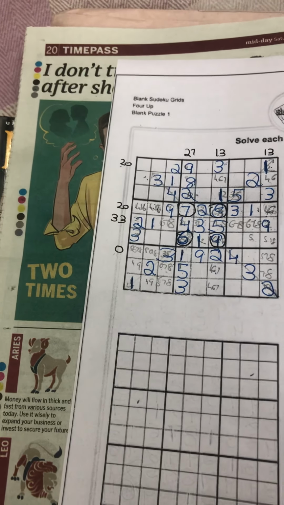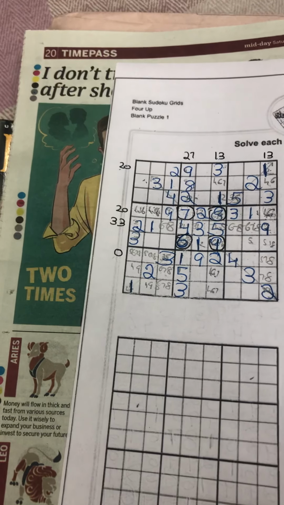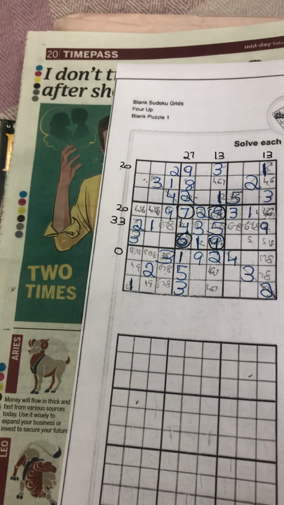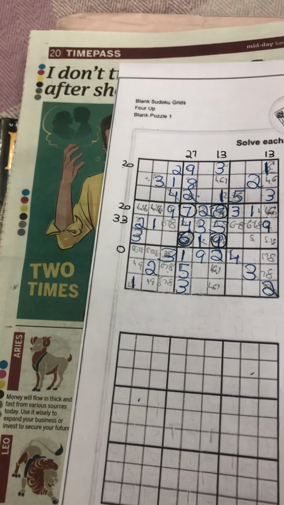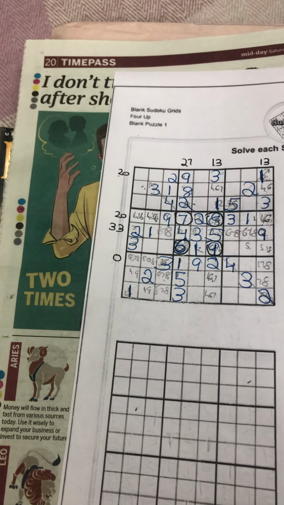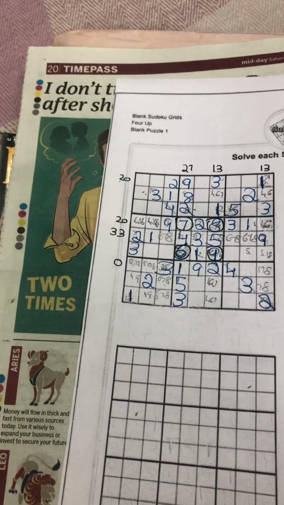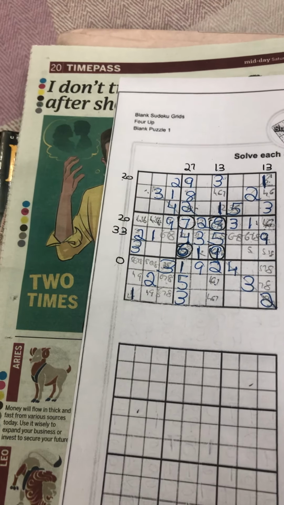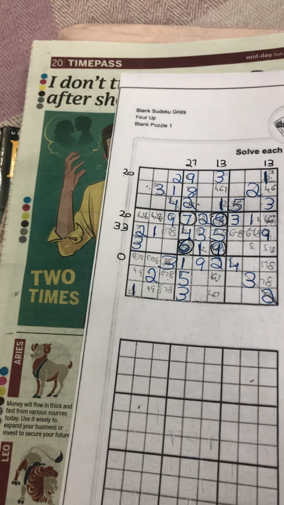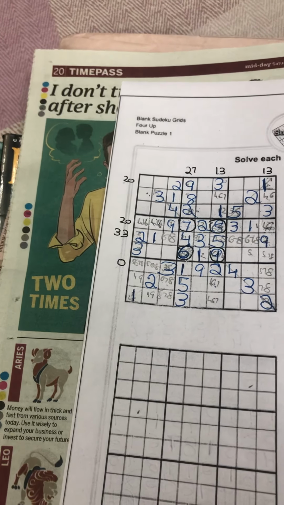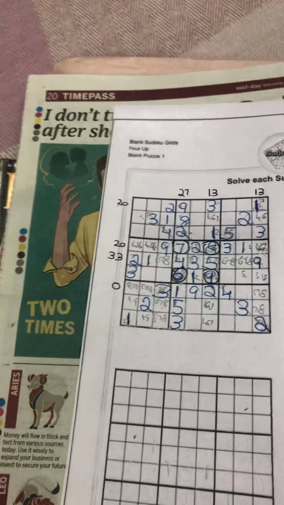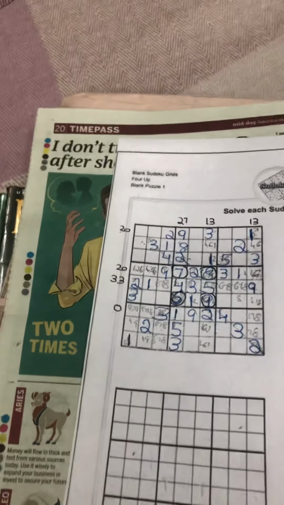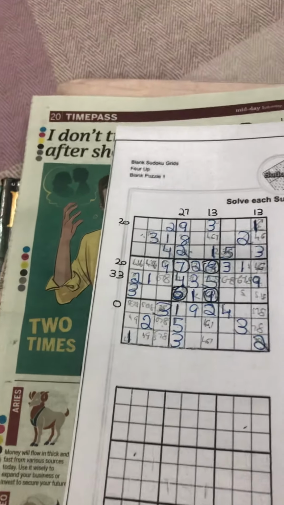Is there another clue that gives us a way to fix a 9? 20 is fixed. 20 plus 10 is 30. So 30 and 4, 5 and 6 here. So that gives us 5, 7 and 8.